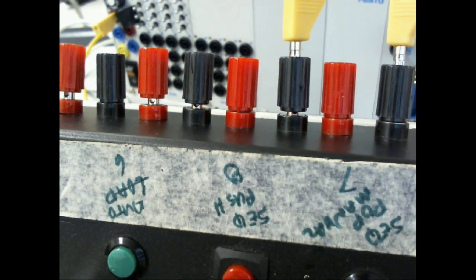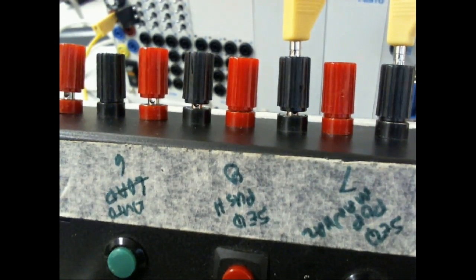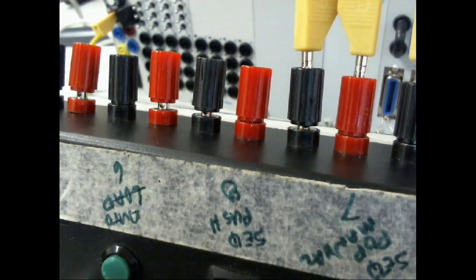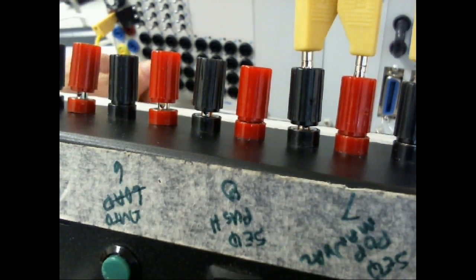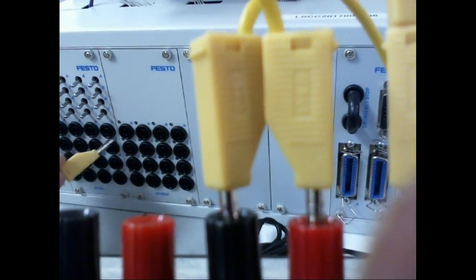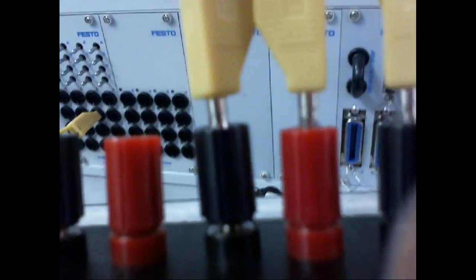And then I will take this guy. I don't remember which is which, but it doesn't make any difference. And I'm going to hook this up to input 9, which I can't see. This guy right here. And then I'll take another, and then I'll hook it up to input 8. Oops.